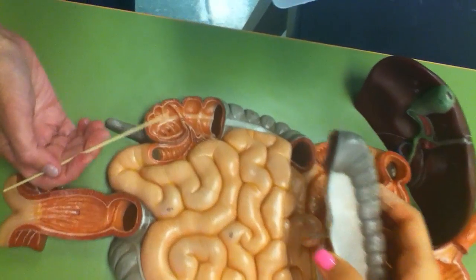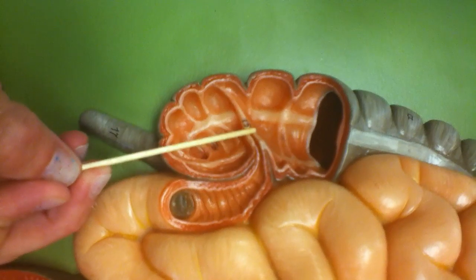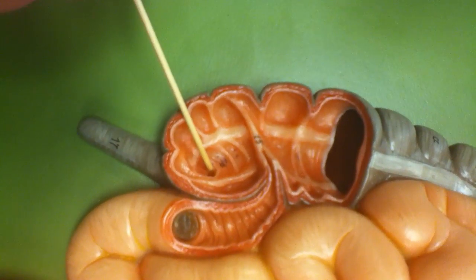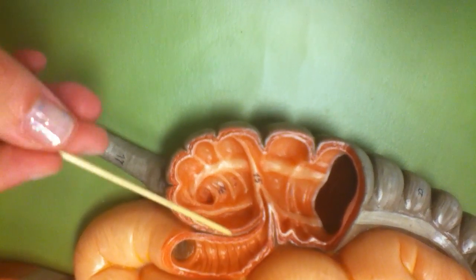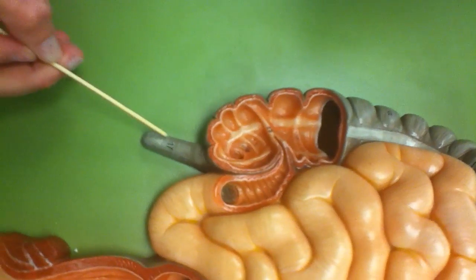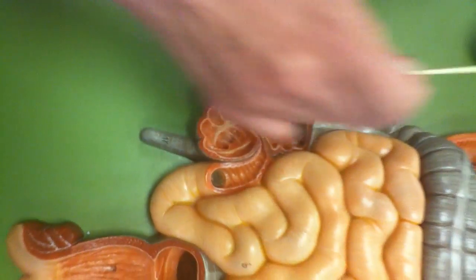And here we have the ileocecal junction. The ileocecal junction is here. And the cecum is this little indentation right here. The cecum and the ileocecal junction. This is the vermiform appendix, the appendix. And then we have the large intestine.